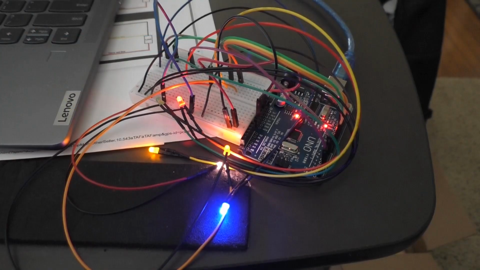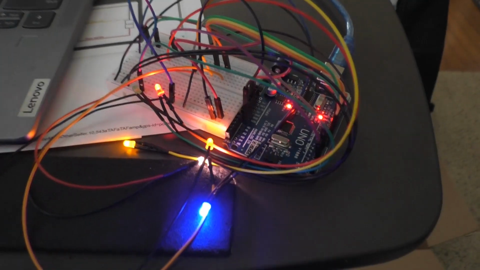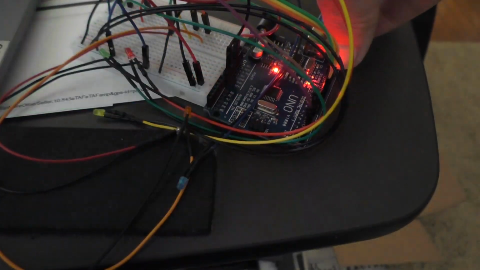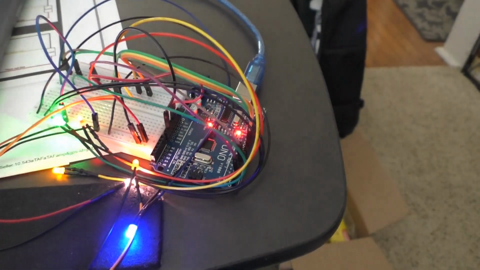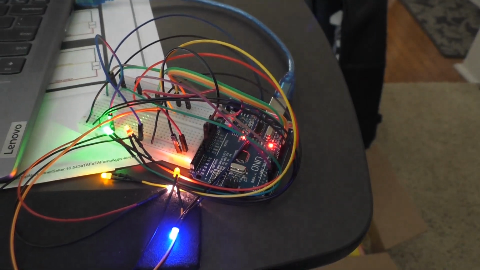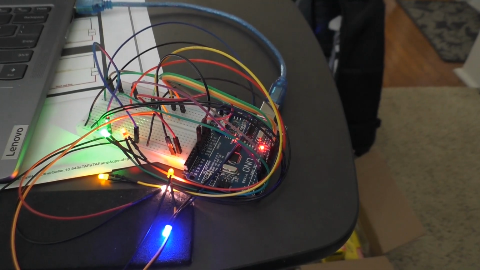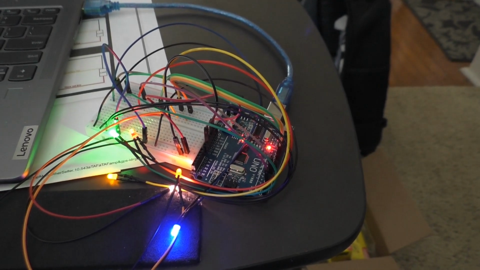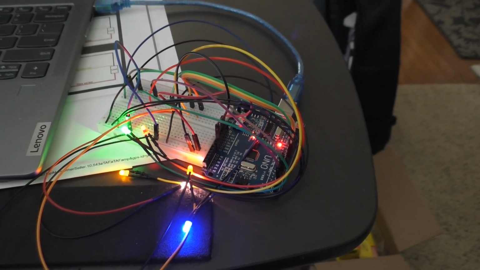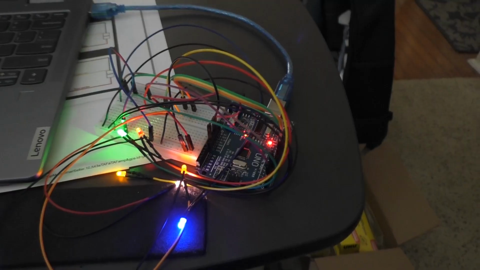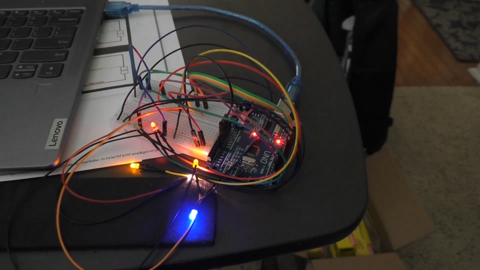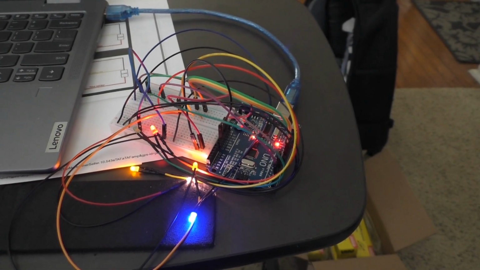Just to check this out, I built a little breadboard circuit, so I'm going to reset it. And all 6 LEDs should come on, and then they'll start going out. So one went out.